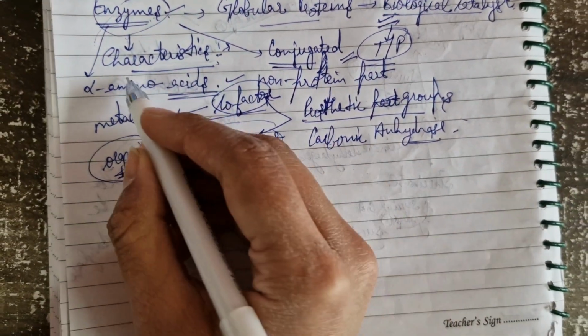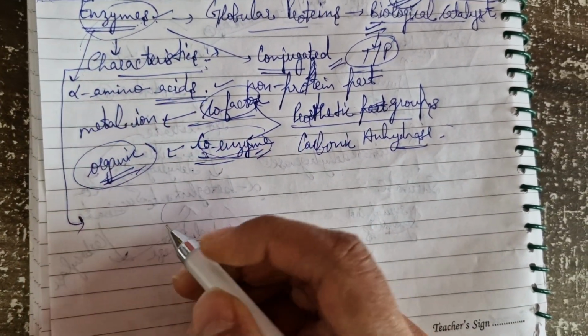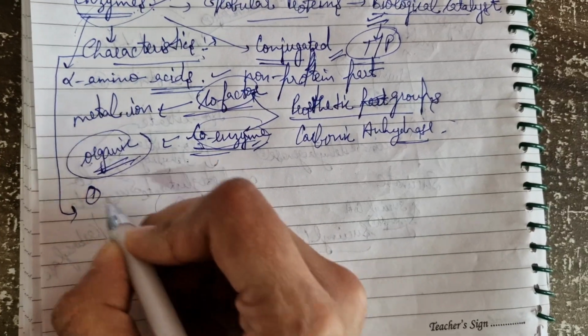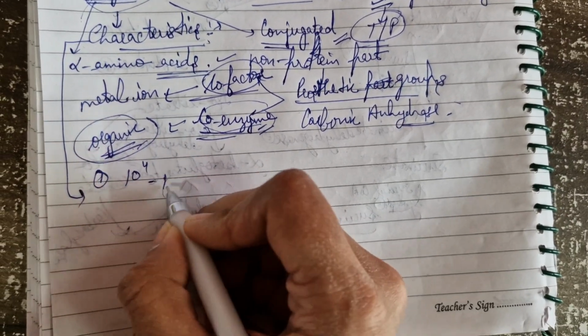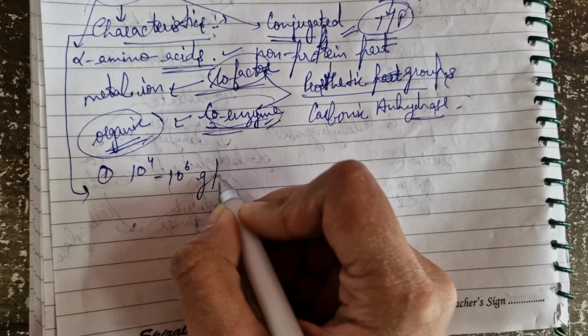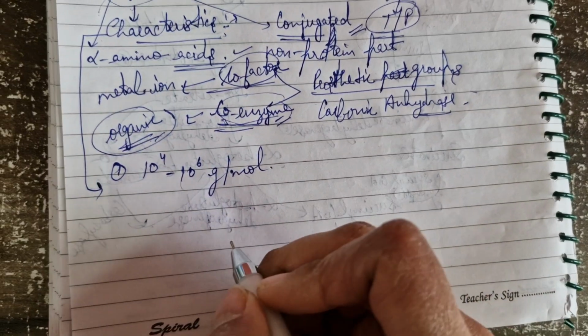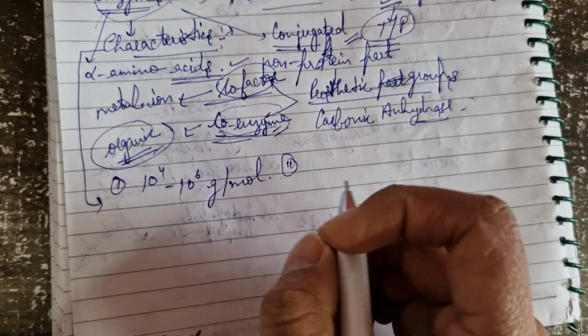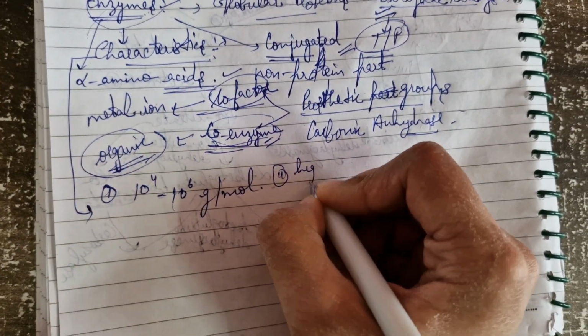Now, characteristics of enzymes are: the molecular mass of enzymes ranges from 10 raised to the power 4 to 10 raised to the power 6 gram per mole. Second characteristic is that they are highly specific in nature.